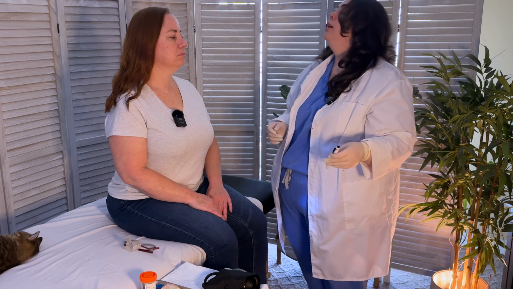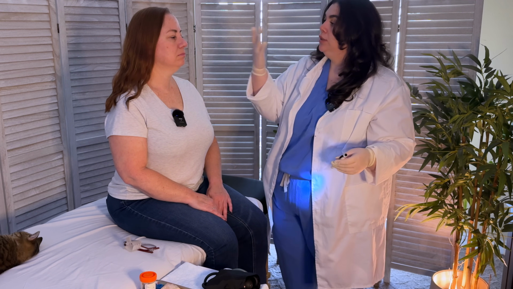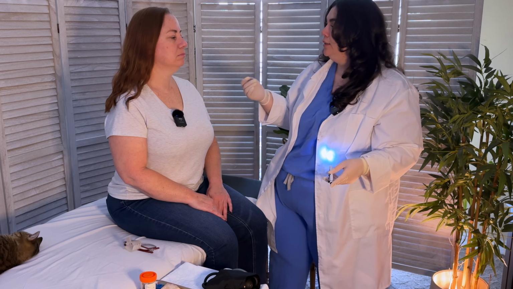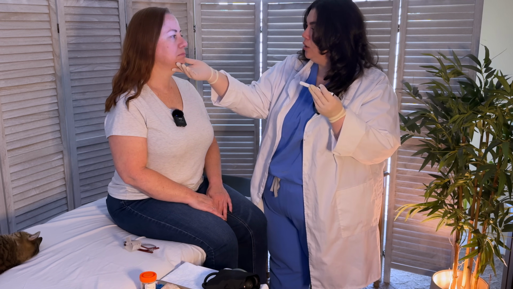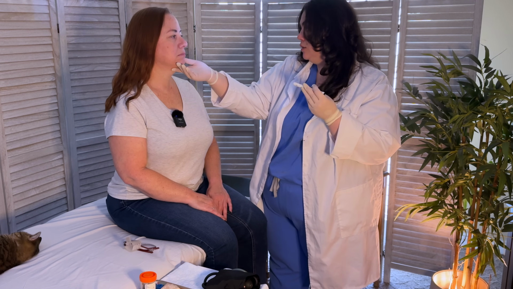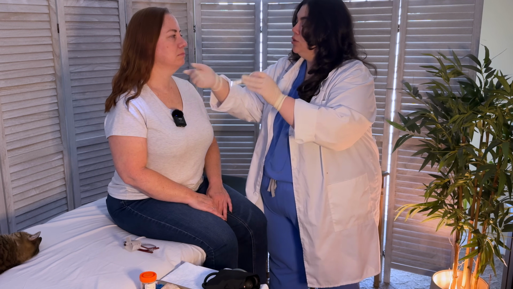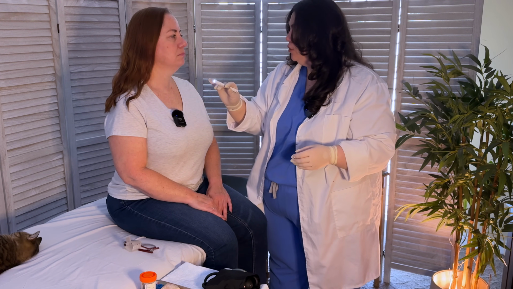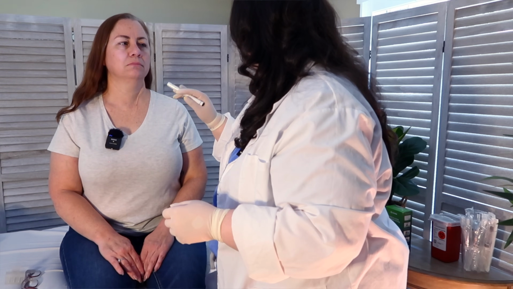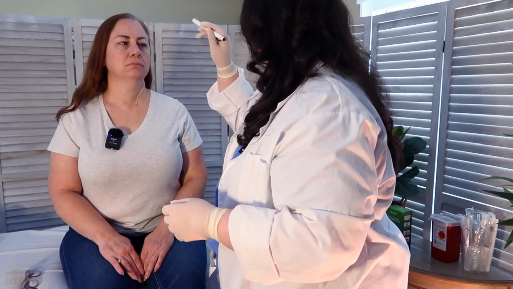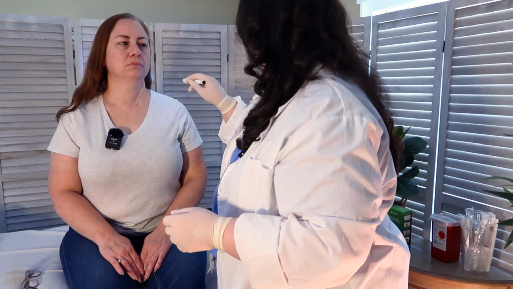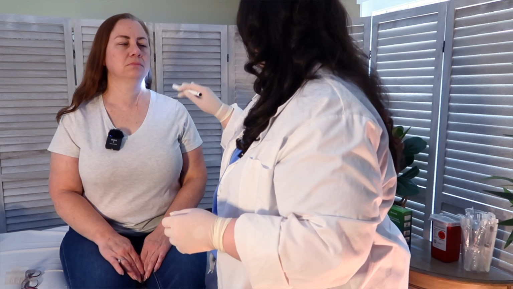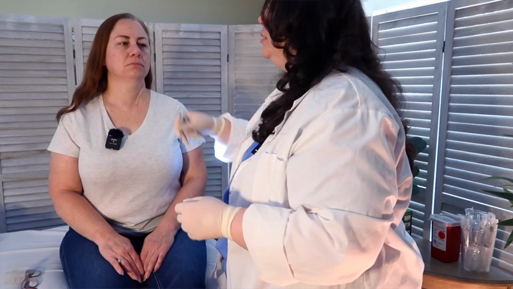Initially, I would like you to just look at me. Don't look directly at the light. I'm going to check your pupillary reflexes, so checking for the initial constriction and dilation of the pupils, which is noted. No signs of lagging there. I do notice a bit of over blinking, but that could be due to sensitivity. Sandra has very light colored eyes.